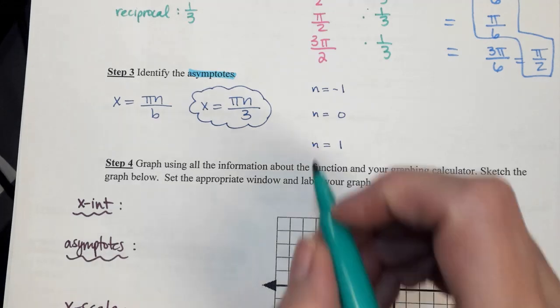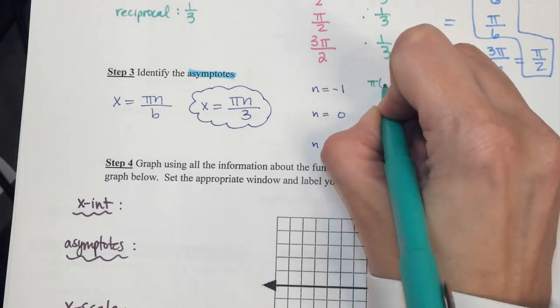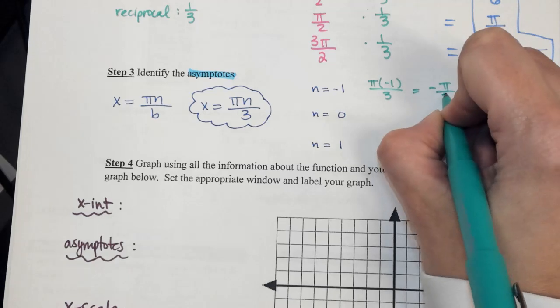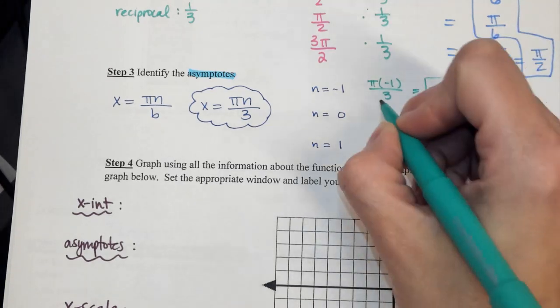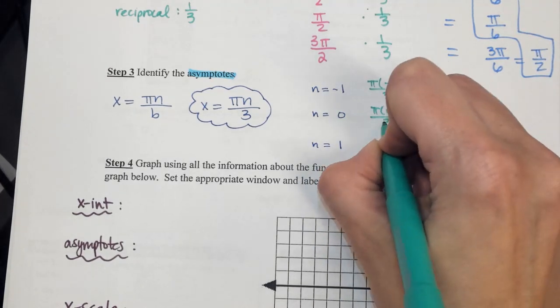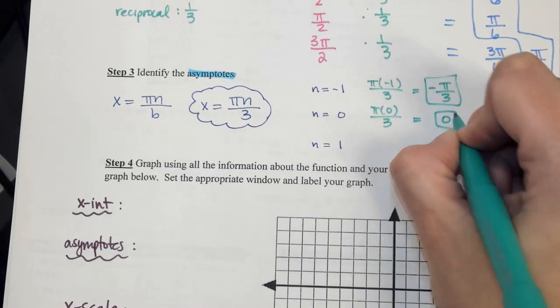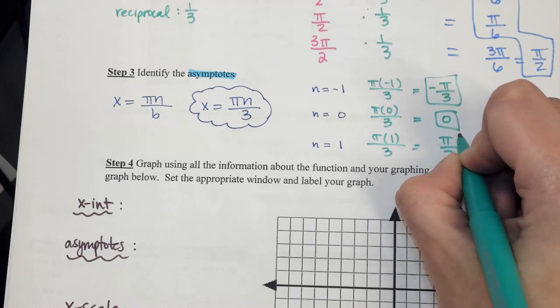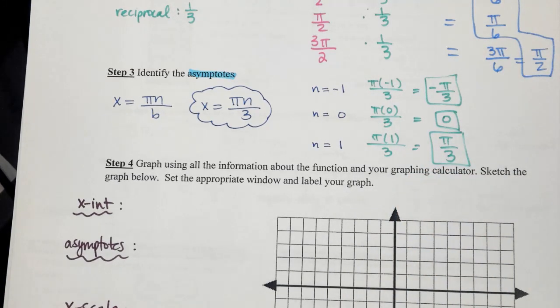All right, so when you plugged in -1, you just have pi times -1 divided by 3. So what's that? Yeah, -pi/3. Okay, if you plug in 0, you just get 0. If you plug in 1, you get pi/3, right? Easy peasy lemon squeezy.